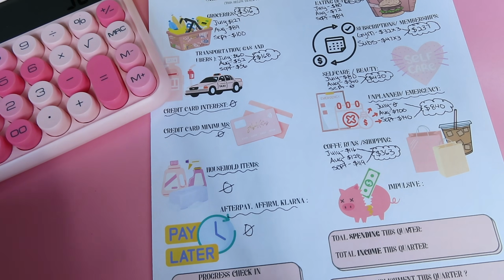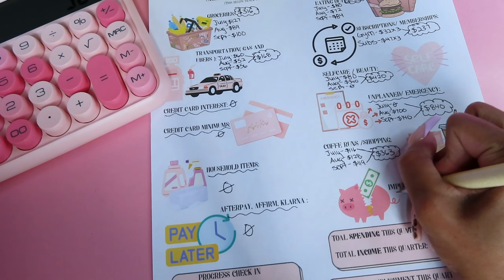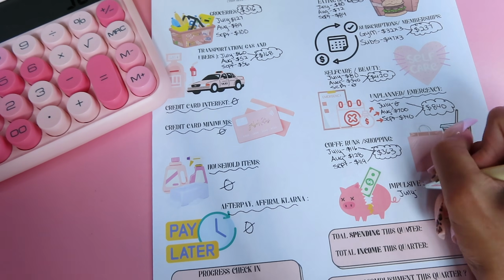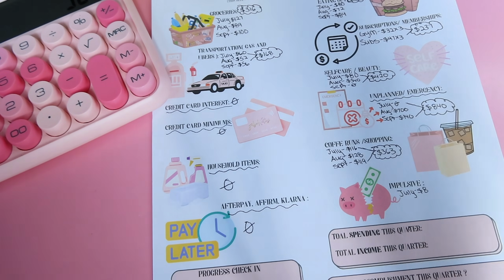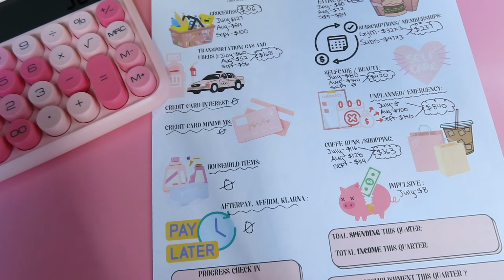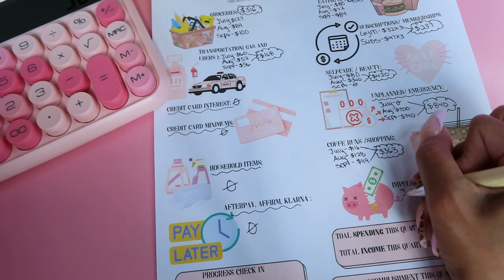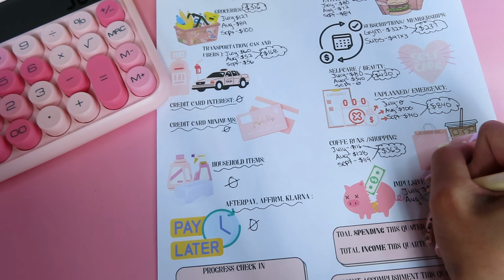So let's go ahead and see. I try to drink coffee at home. So for July, we spent a total of $8 for impulsive. So this is literally going to be coffee runs, you guys. I call these my caffeine runs. These are like the little things I go and grab before the gym, or I have coffee. And yeah, you can take this from your spending budget, but I don't really care to do that. I try to limit myself from these things.